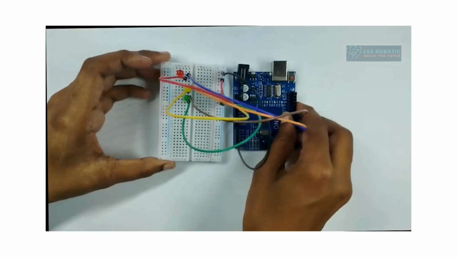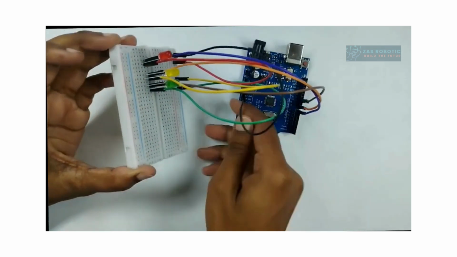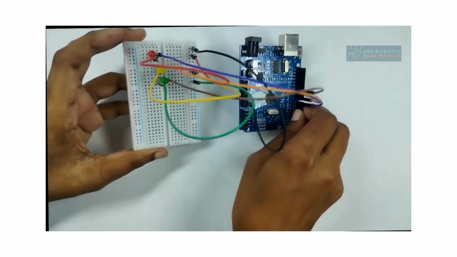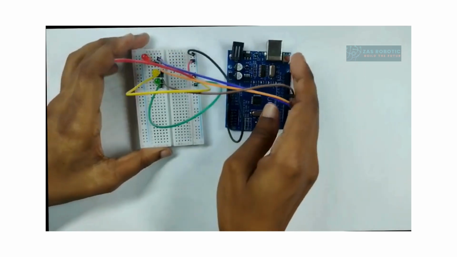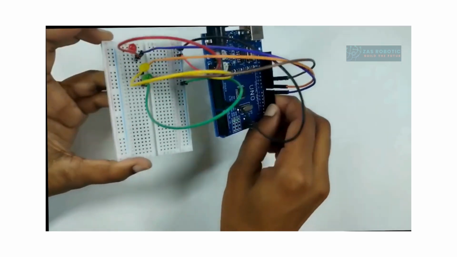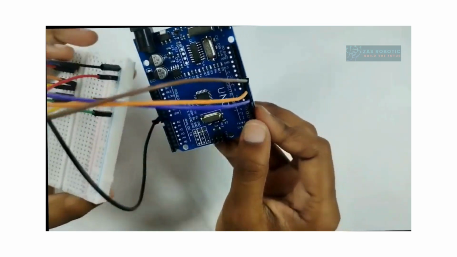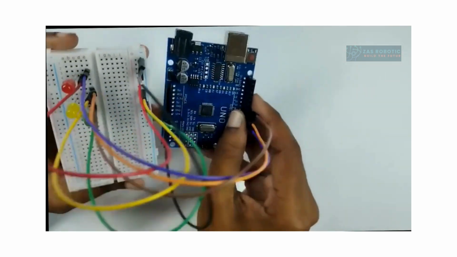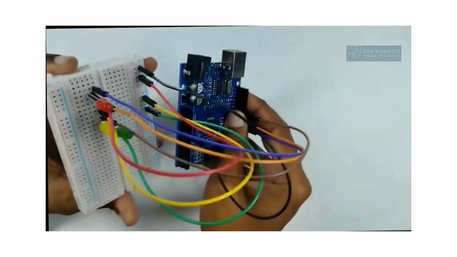Now let's move on to the manual connections. Here we are using an Arduino Uno board, 3 LEDs, red, yellow, green, along with jumper wires and a breadboard. The red LED is connected to pin 7, yellow to pin 8 and green to pin 10. Once the wiring is complete, we'll upload the same code that we used in the simulation.